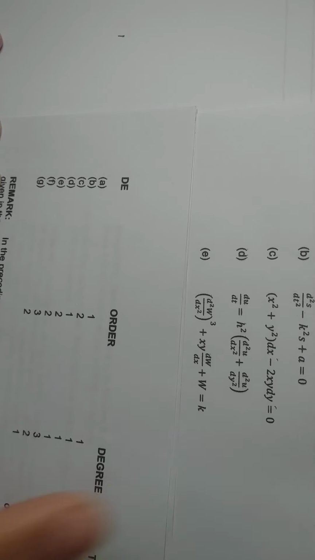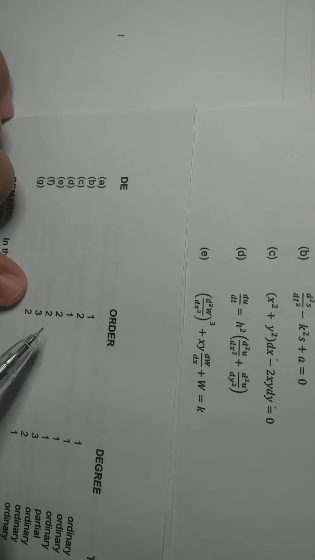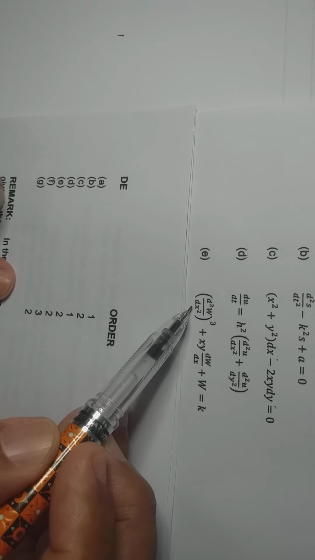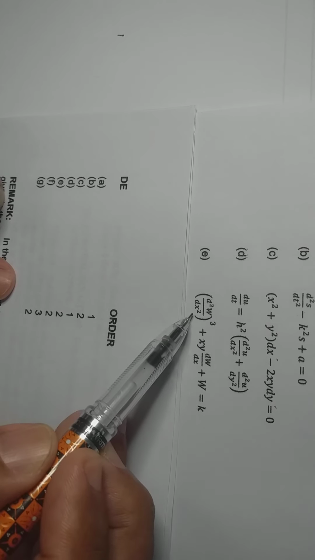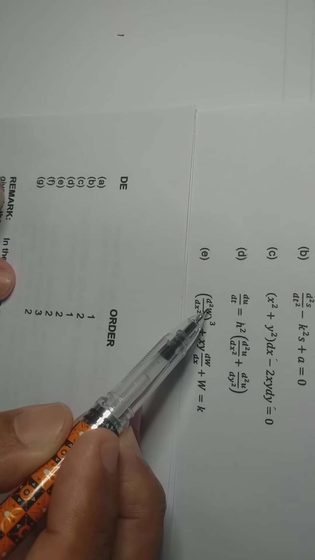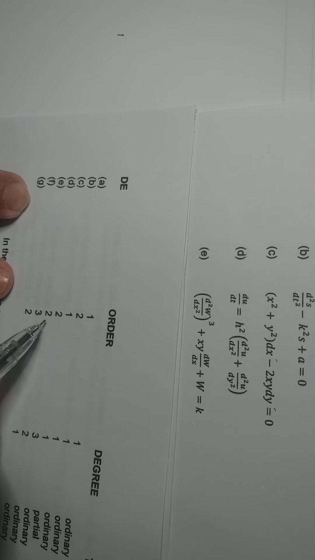Letter E. For letter E, the order is 2. Why? Because we have a second order derivative here, or second derivative, d squared w over dx squared. The order therefore is 2.